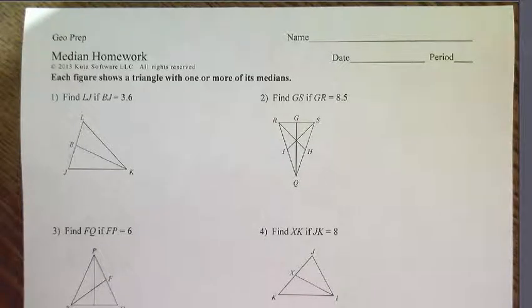I'm glad that you used your QR code to check out how to do some of the math problems if you're getting stuck at home. What I'm going to do is run through a couple problems to help you in answering other problems on this homework sheet. Just like we're talking about in class, we're finding medians in a triangle.